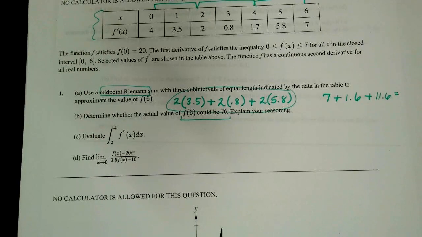Part C. Wait, F of 6 is... wait, no, never mind. Where does it say F of 0? Oh, F of 0 is 20. Oh my god, I didn't clock that.